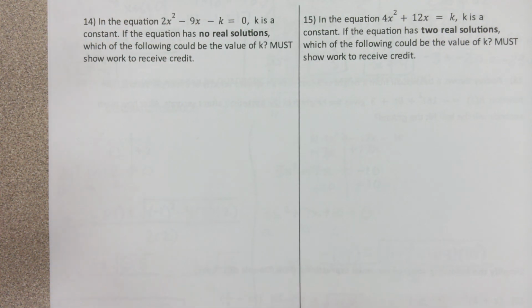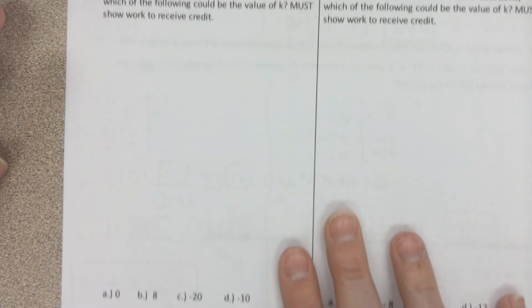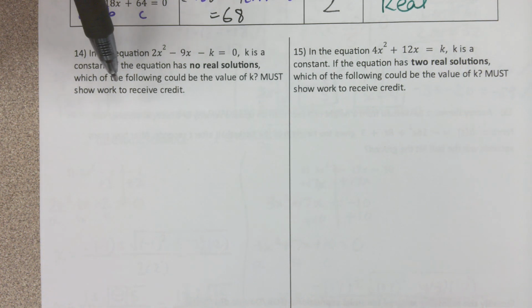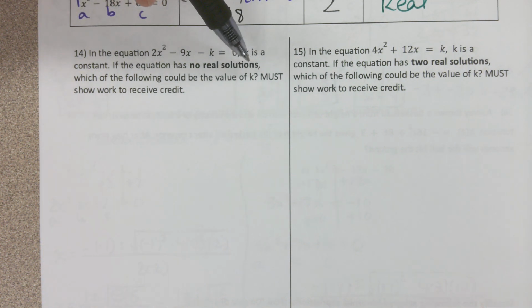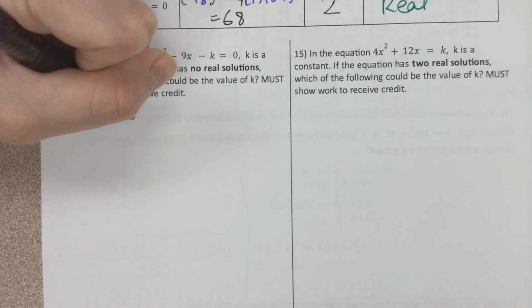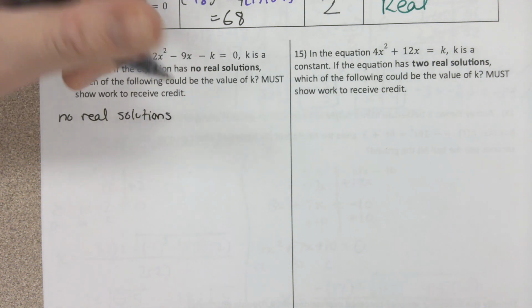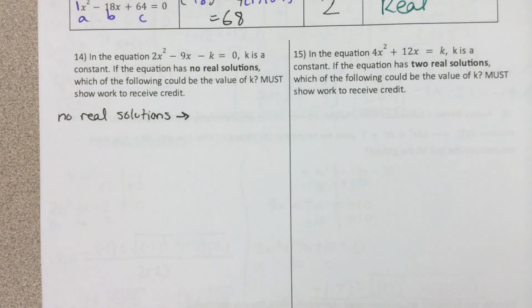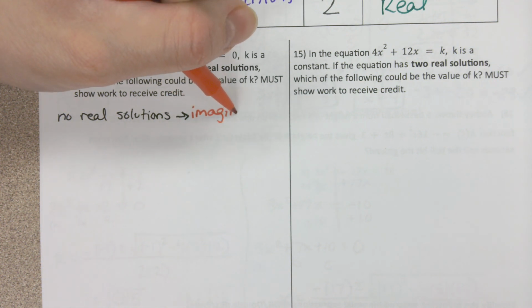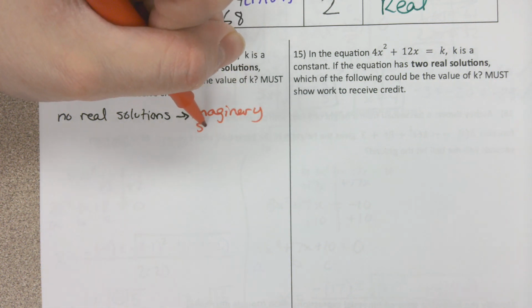So, and we say that because it's multiple choice. So first off, we're working with the discriminant, and I know that because it's telling me this equation has no real solutions. And we can figure that out by the discriminant. So no real solutions. If it doesn't have real solutions, that means it has imaginary solutions.